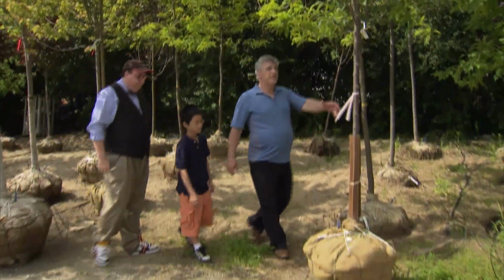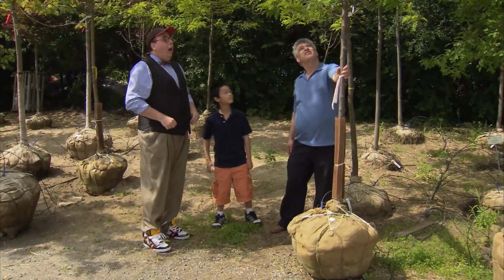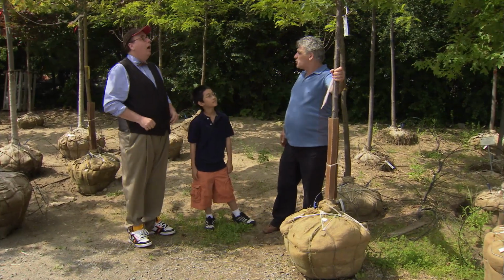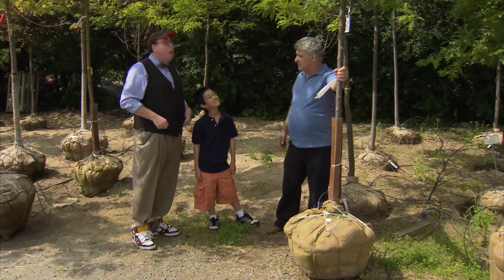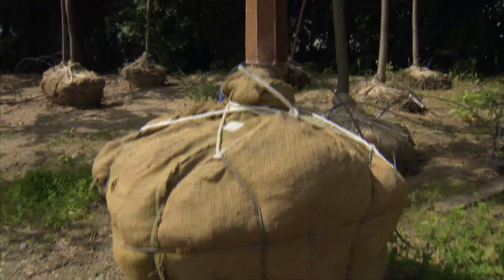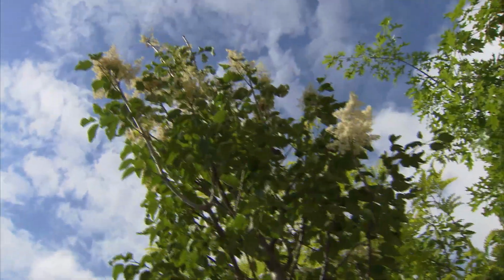Norm, I think this would be an ideal specimen for you. This is an ivory silk Japanese tree lilac. Whoa, you know what? That is a lot of tree, Ed. It's actually much bigger than I expected. I might have to rethink my project.